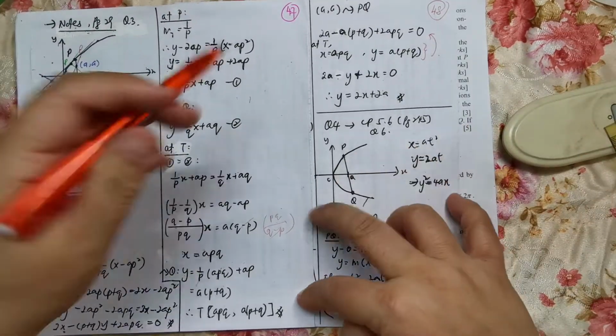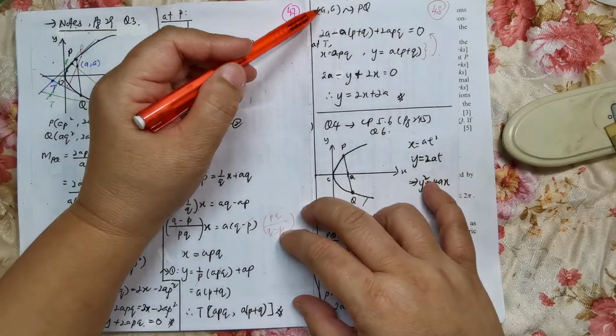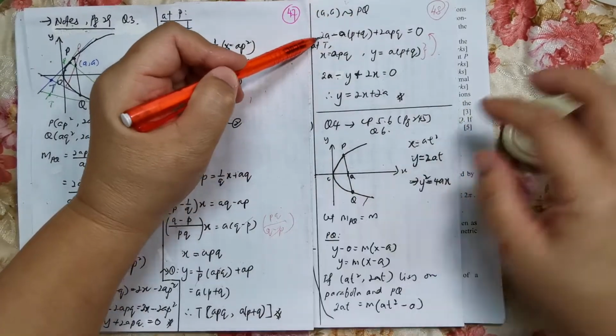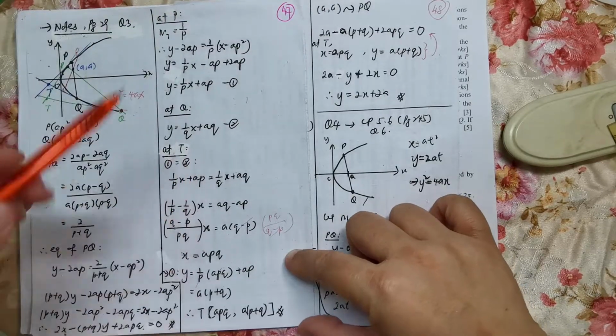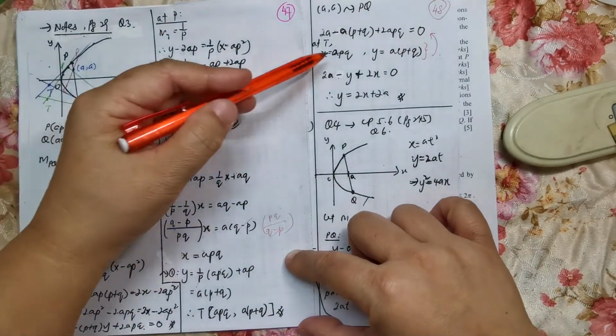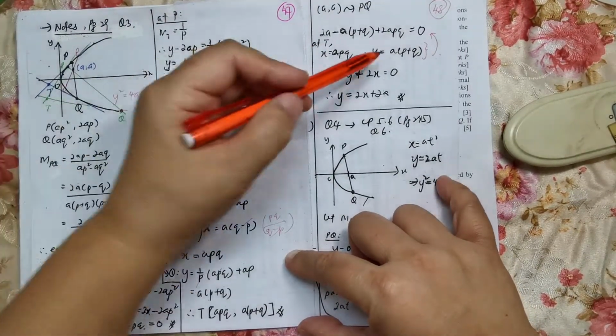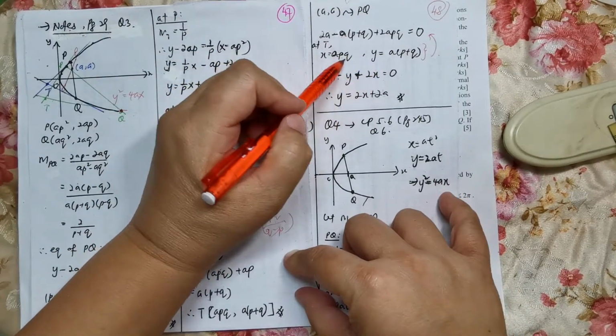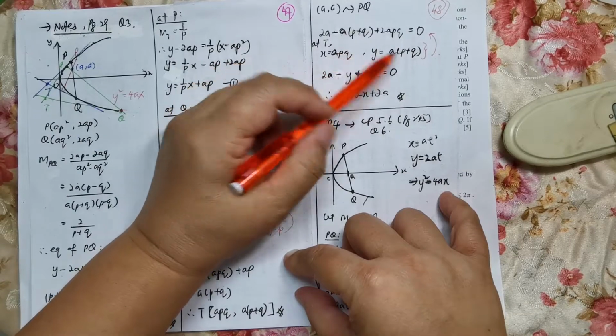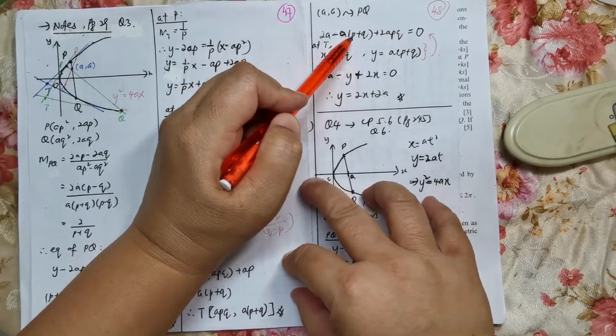Yes, we use. Okay, so when sub A into the chord PQ, I get something like this. Now at point T, remember just now, point T, x is apq, right? Y is a(p plus q), right? Then we sub these two parametric equations into this chord equation.